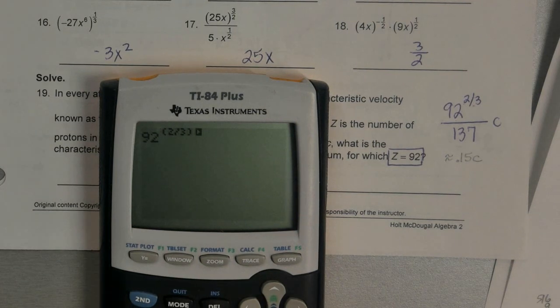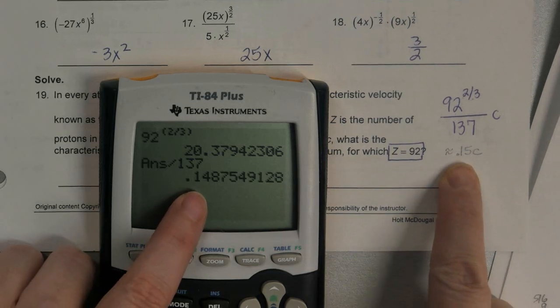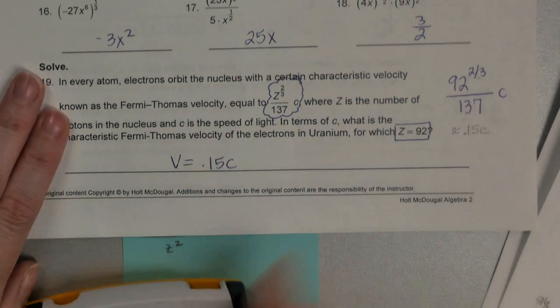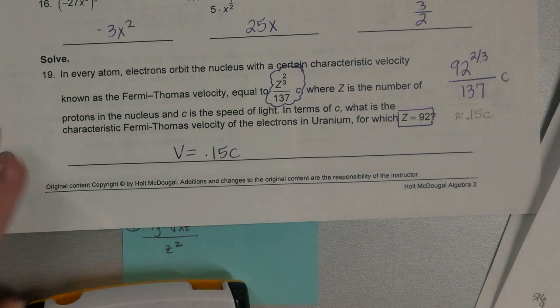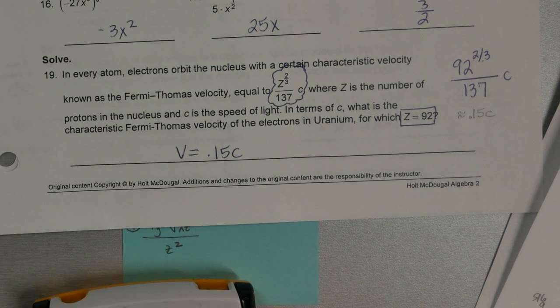Let's do that. Then just divide by 137, and round it to the nearest hundredth. The c is part of your expression, so that's why I have that in there. So the velocity would be 0.15 times c.